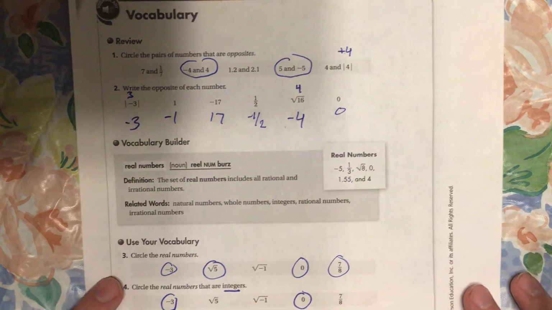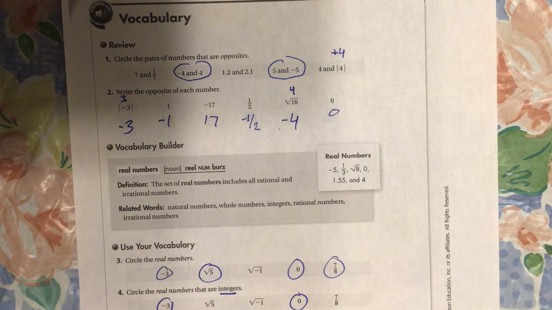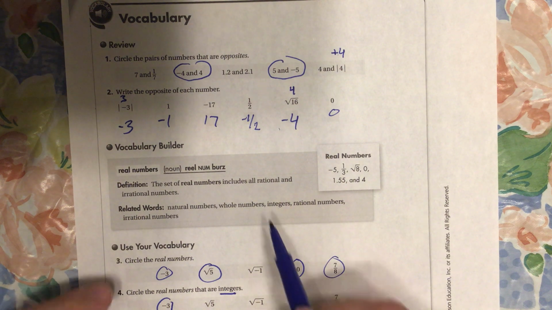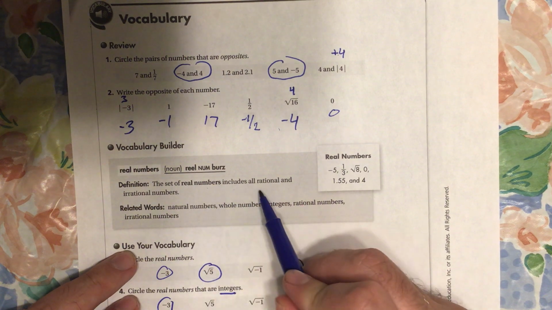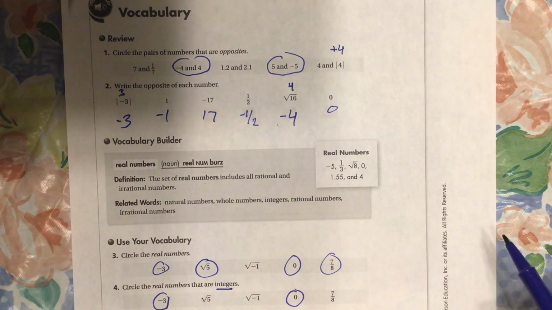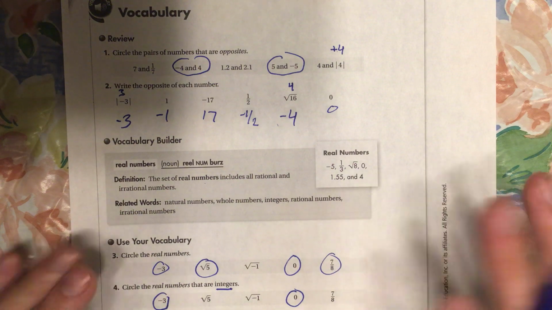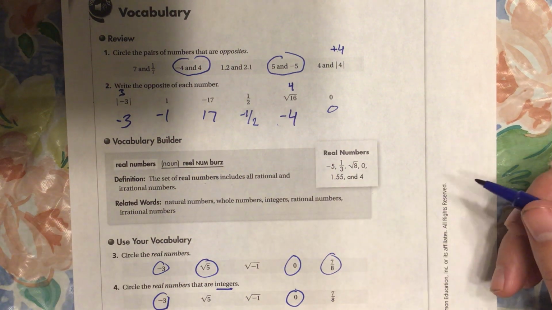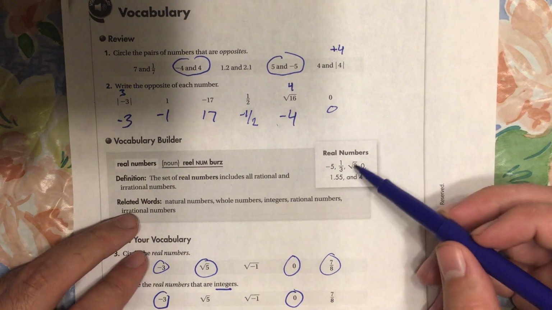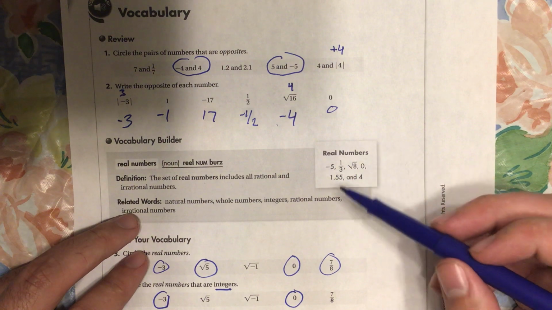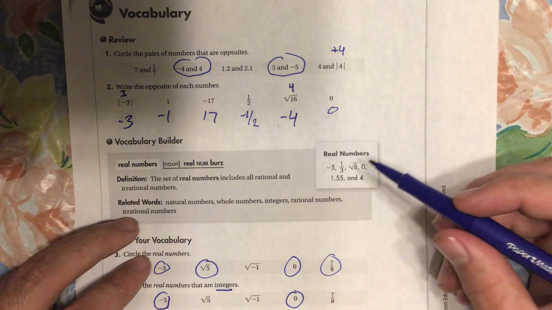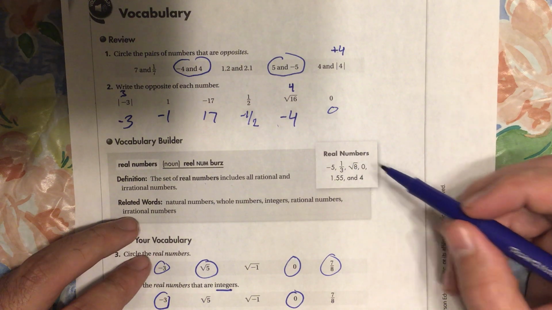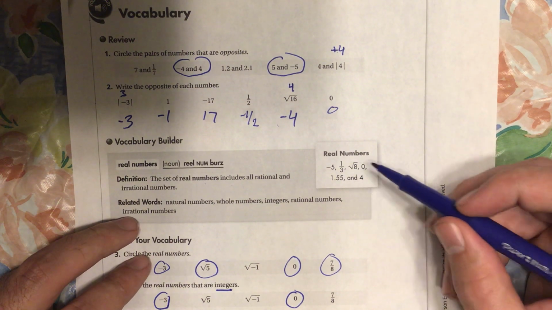So classifying numbers, we have real numbers, which is the set of all real numbers, and it includes all rational and irrational numbers. Pretty much any number that is not imaginary, and we will talk about imaginary numbers later. So everything in this box, negative numbers, positive numbers, fractions, square roots of numbers, you even got 0 included.